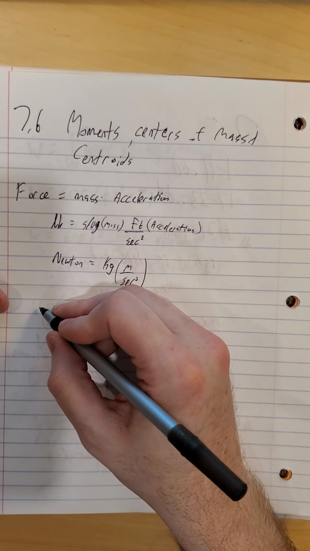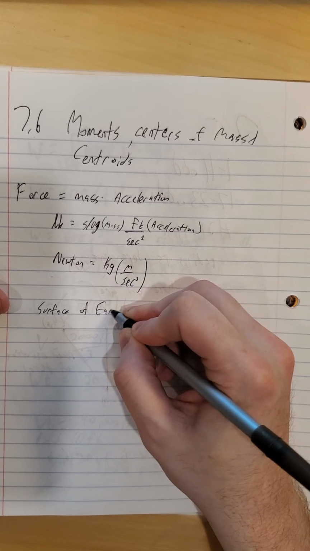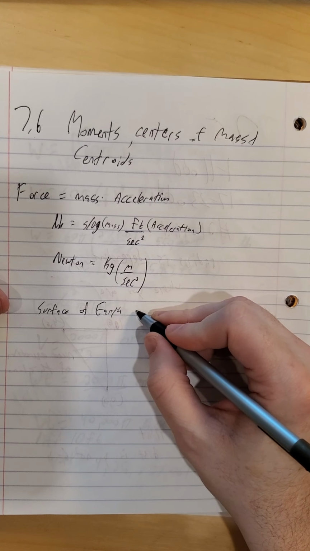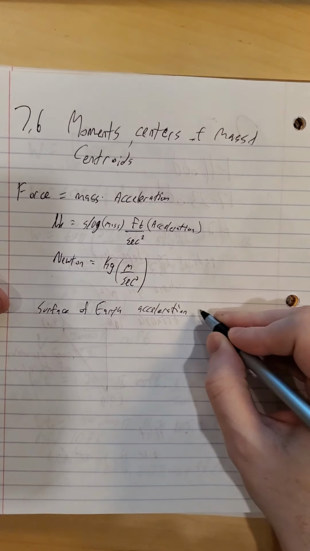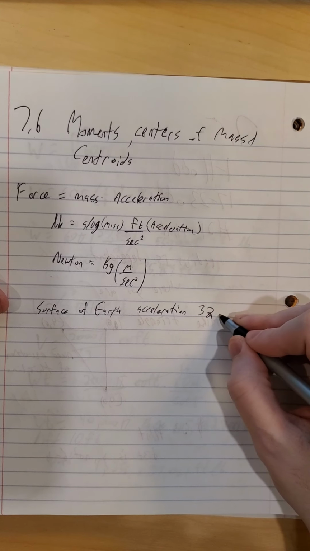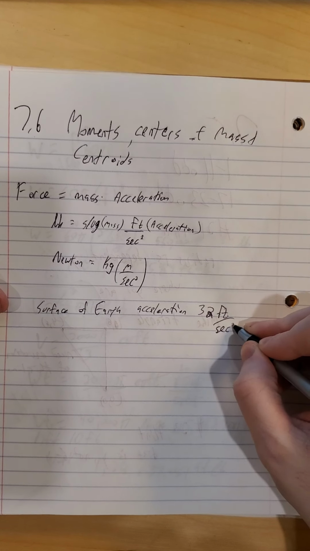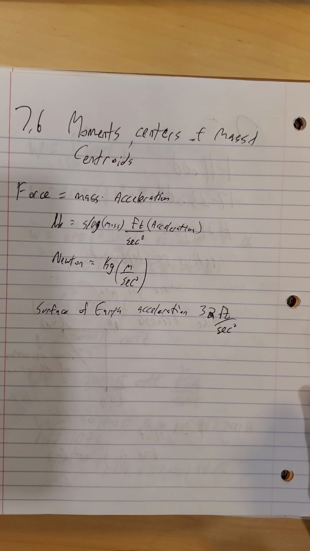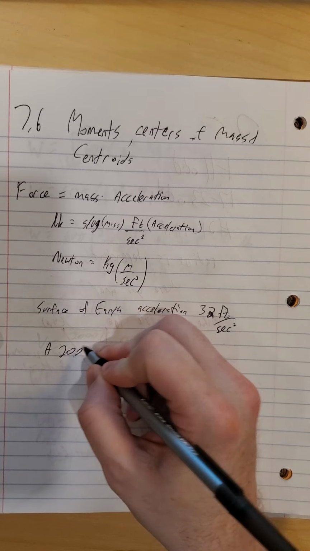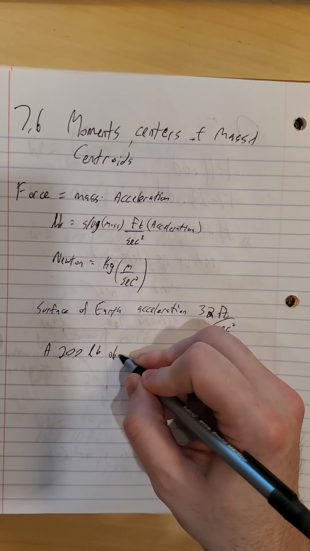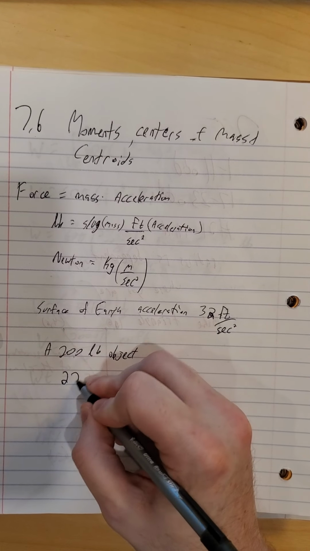If you're on the surface of the Earth, then our acceleration due to gravity is 32 feet per second per second. So for example, a 200-pound object, that is a measurement of force.